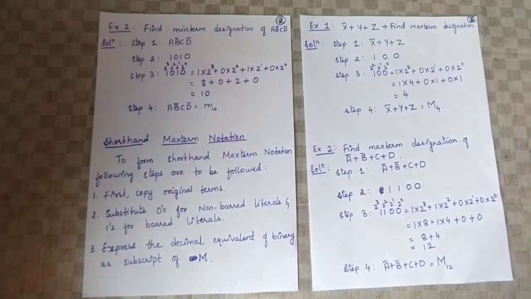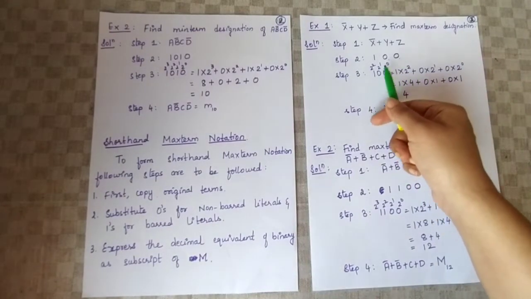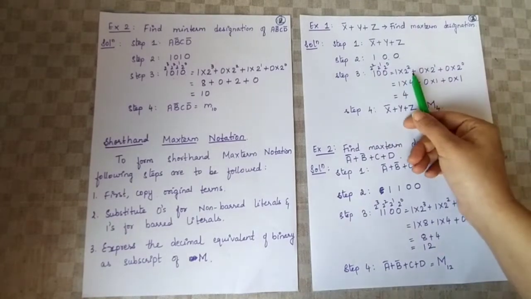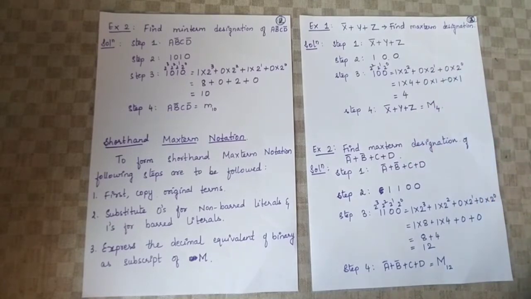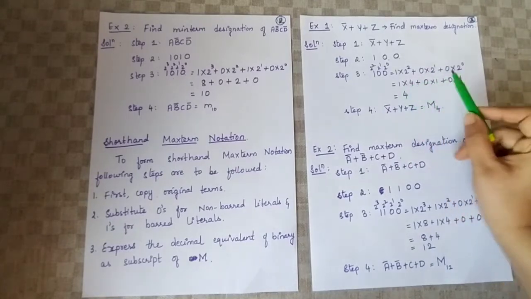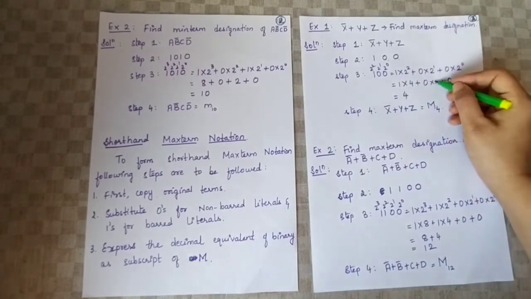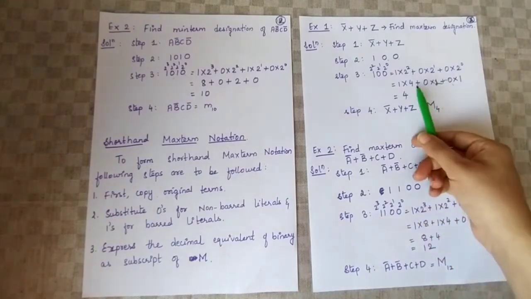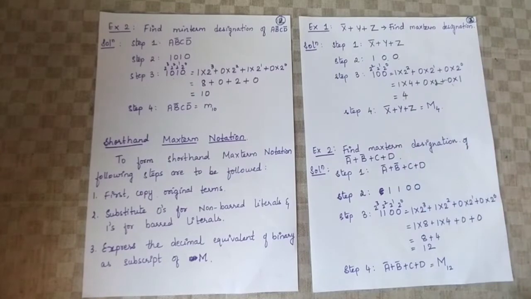Now we use the same steps, converting this binary into decimal form. Take powers of 2: 2 raised to 0, 2 raised to 1, 2 raised to 2. So now it is 1 into 2 raised to 2 plus 0 into 2 raised to 1 plus 0 into 2 raised to 0. So now 1 into 4 plus 0 into 2 plus 0 into 1. So now 4 plus 0 plus 0 results in 4.